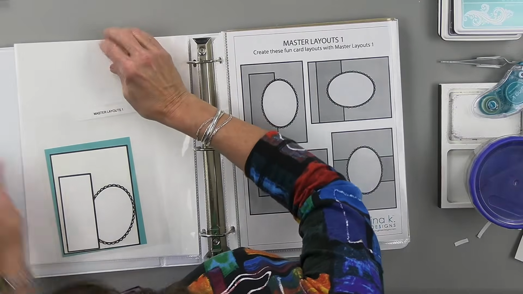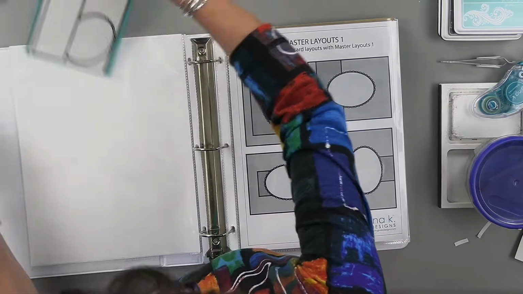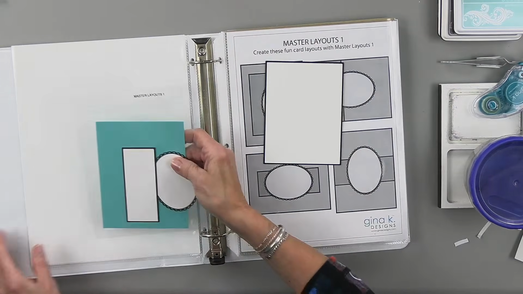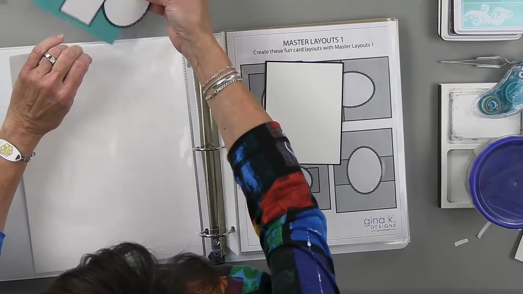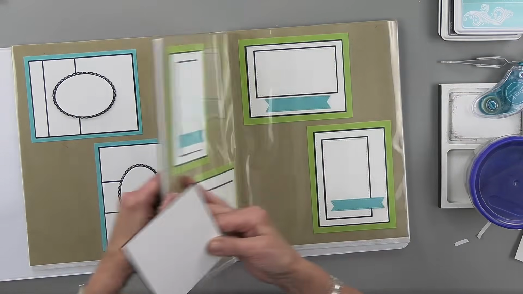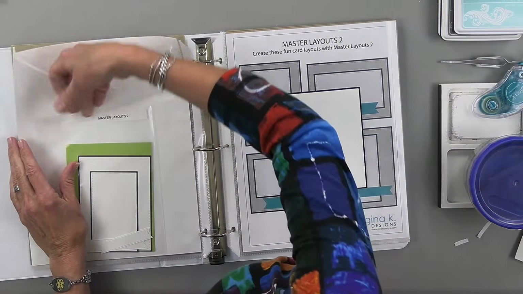So I might have to tear this apart rather than cutting everything out new. But this is Master Layouts 1. I can make a new one for later. I really want to get this to you so that you can see it. And this is Master Layouts 2.